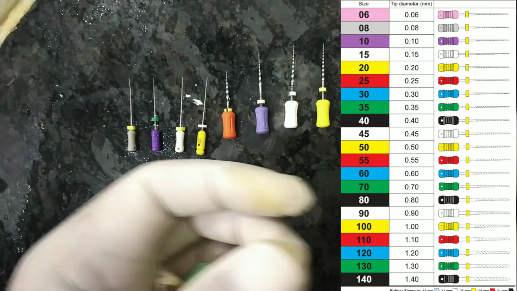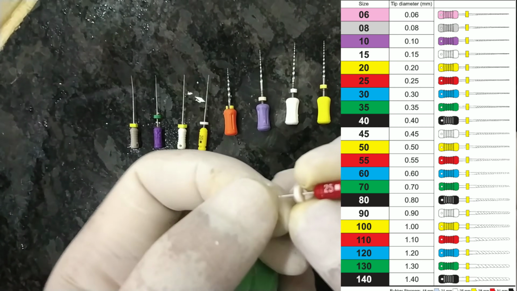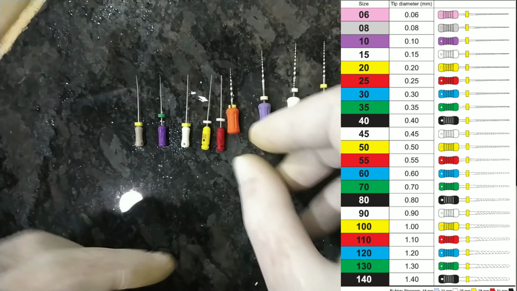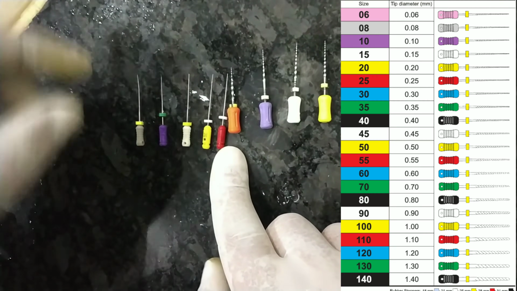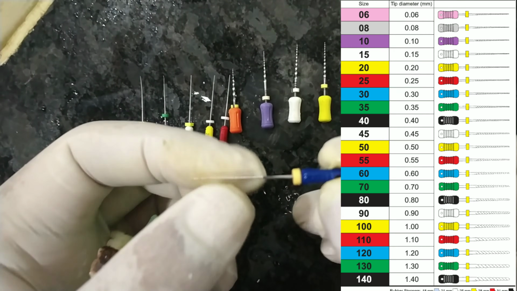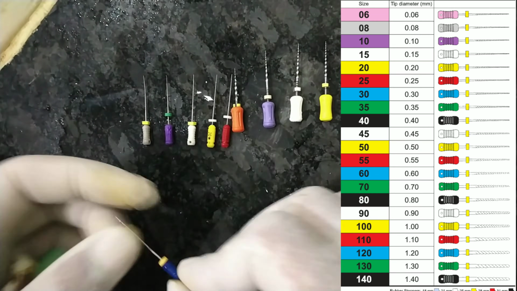Now again I use the number 25 file for filing of the tooth. So these all are 2% files. We can even use more. After this there is a 30 number file which is blue in color, as you can see here.